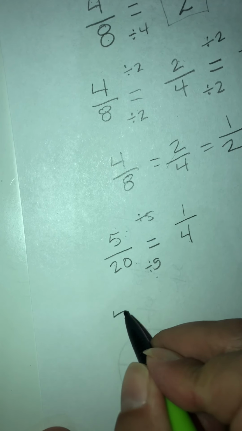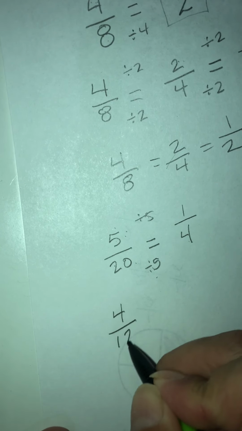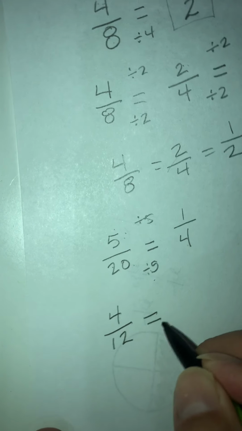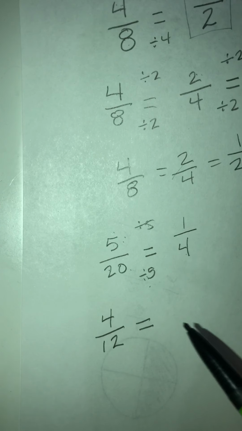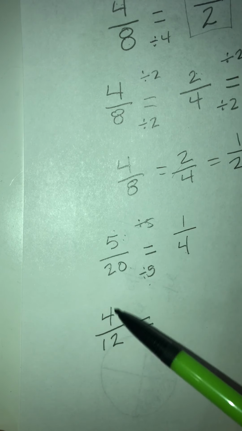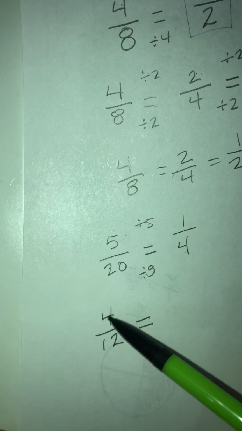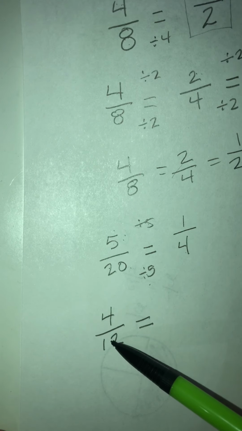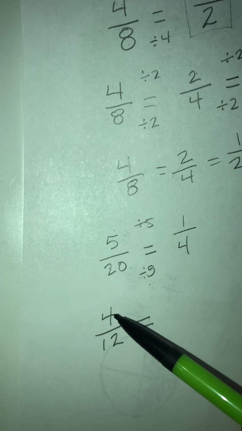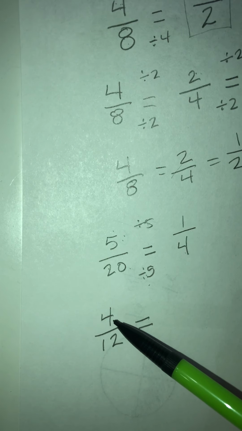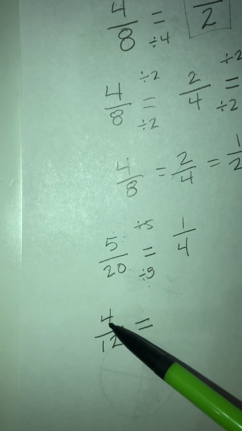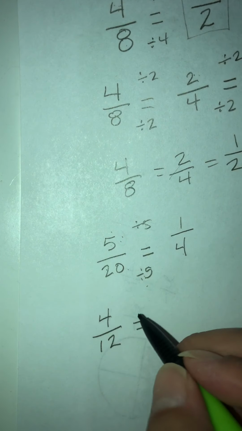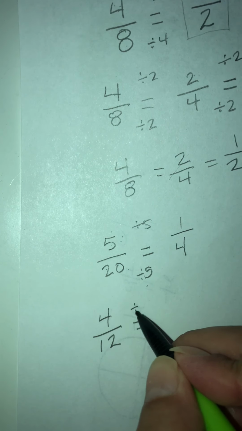Let's do 4 over 12. Well, we know they're even numbers, so we know at least 2 will go into both of those, but is that the largest number? Well, sometimes when I've got a small number right here, I try to use that number and see if it'll go into this number. That way I know that would be my largest common factor. So 4 does go into 12, so let's try 4. We'll divide both by 4.